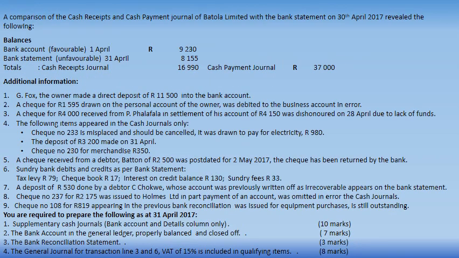Try these two exercises. Each presents a different scenario in mastering the reconciliation topic.